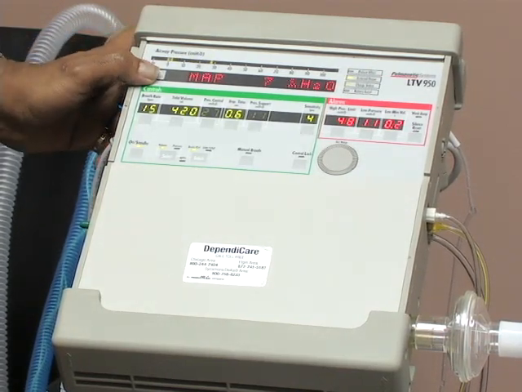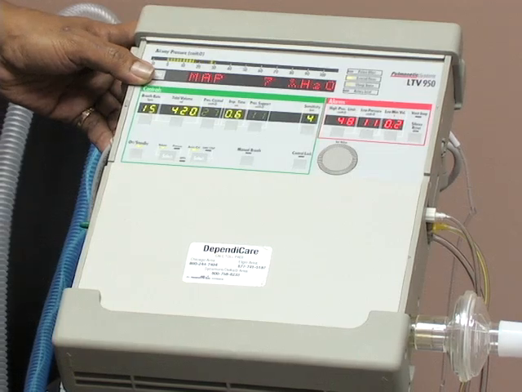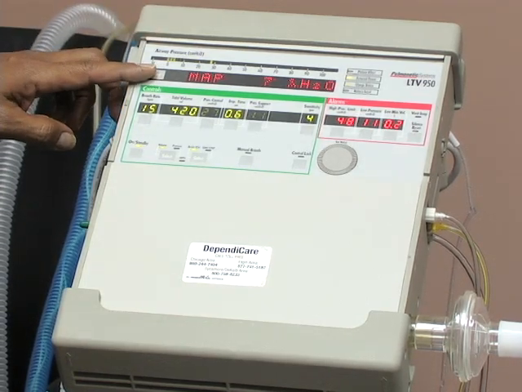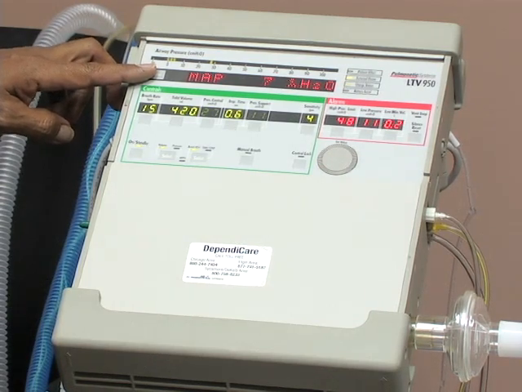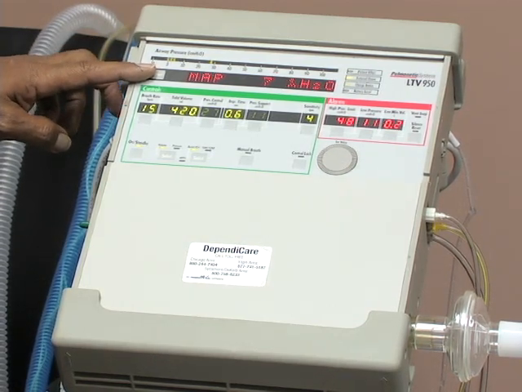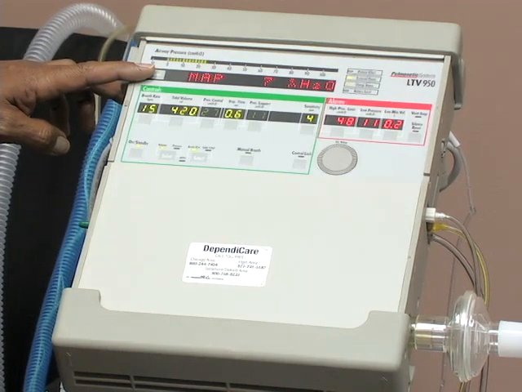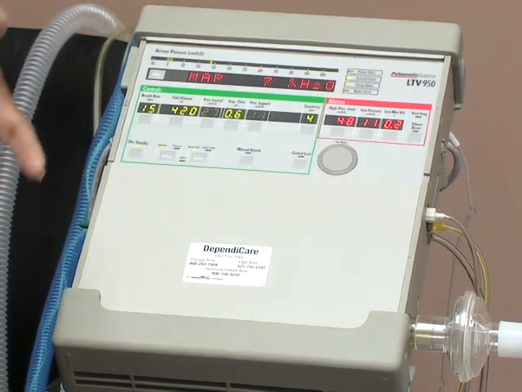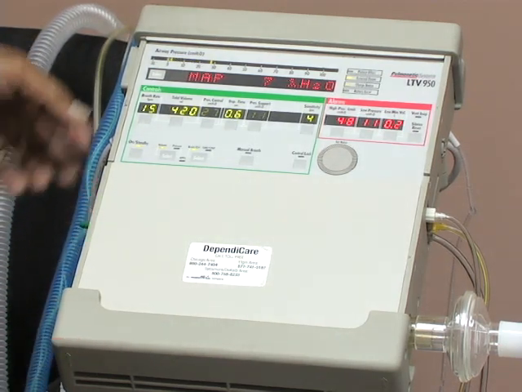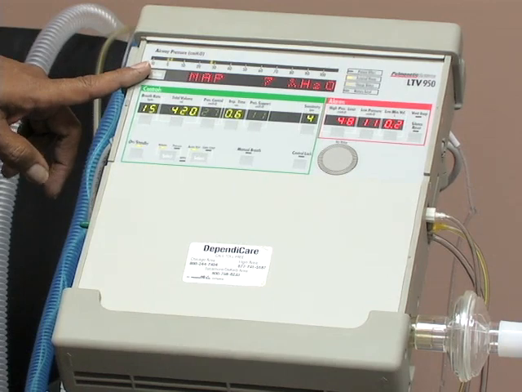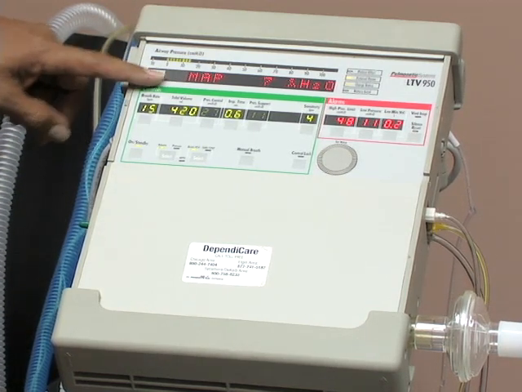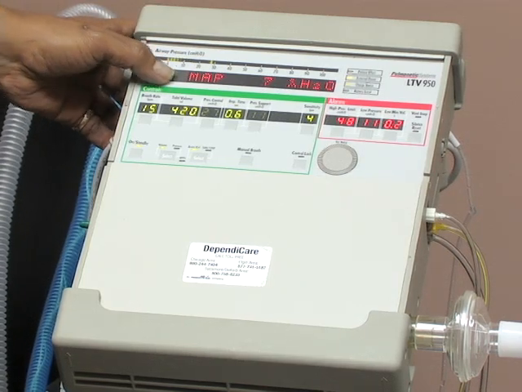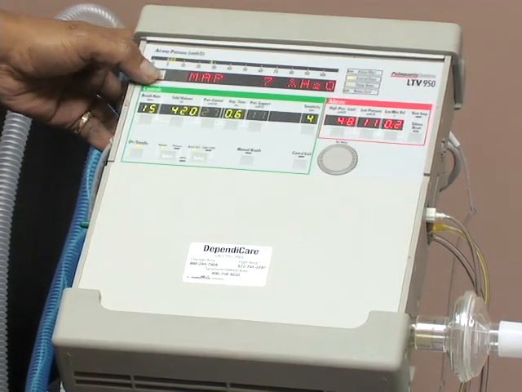So let's take a look at the MAP. Mean airway pressure. This is the amount of pressure that is in the circuitry and in your client's lungs, which is an average over the last 60 seconds. Think of your MAP akin to a diastolic pressure. It's more relevant to long-term indication of what's going on with your client, and is mostly used by pulmonologists and respiratory therapists, but it is a very useful reading.